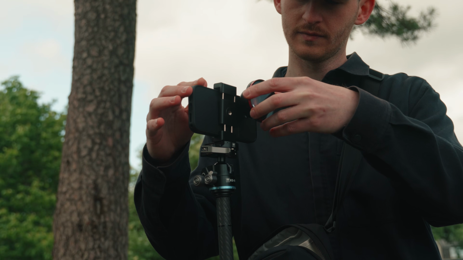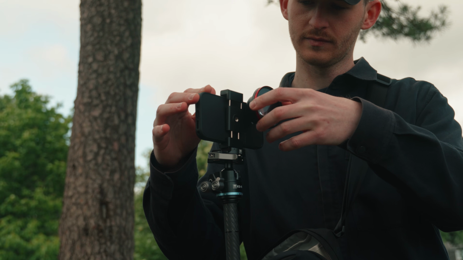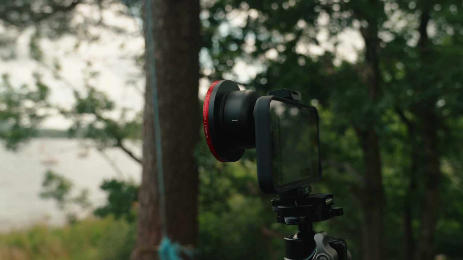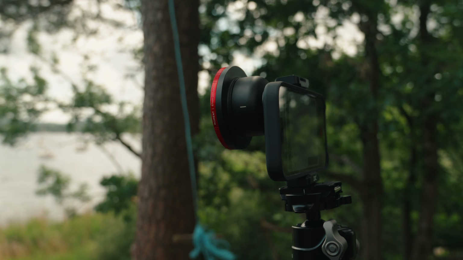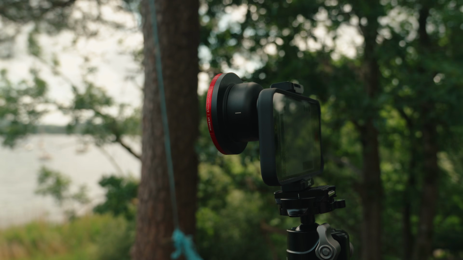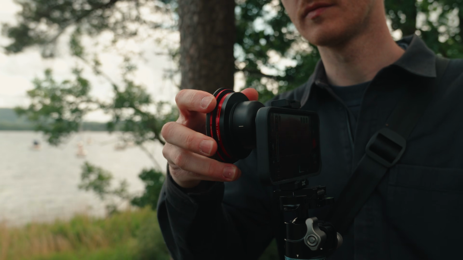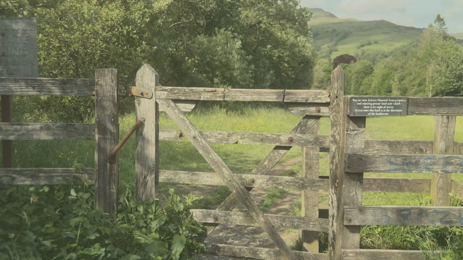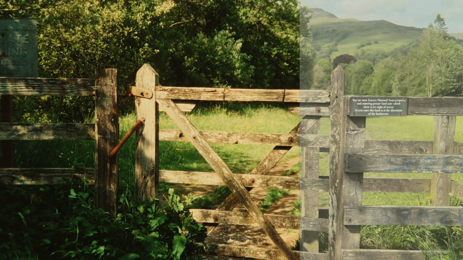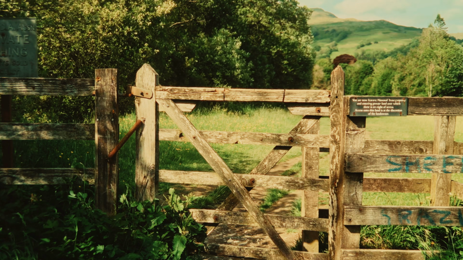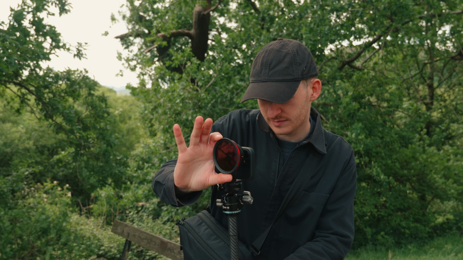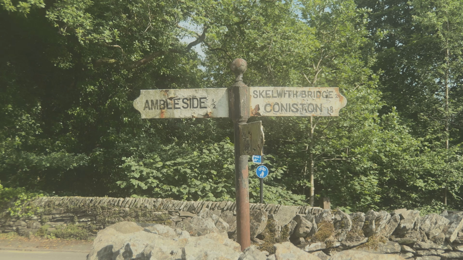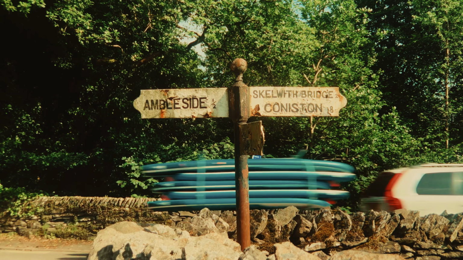Before I attach my variable ND filter to help with controlling exposure, I actually also want to use a diffusion filter. So we're going to use a 20% Cinebloom filter from Moment. We're going to put this on the front of the lens, and then we're going to stack the variable ND filter on top. This means I have a diffusion filter to remove any sort of digital edge from my smartphone footage, and then I have an ND filter to help me manually control my exposure without needing to touch my shutter speed. Now we have our final result.